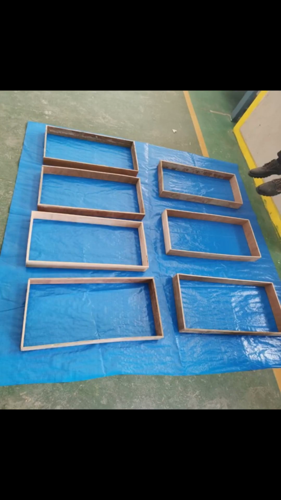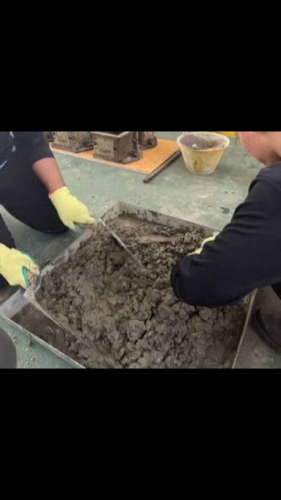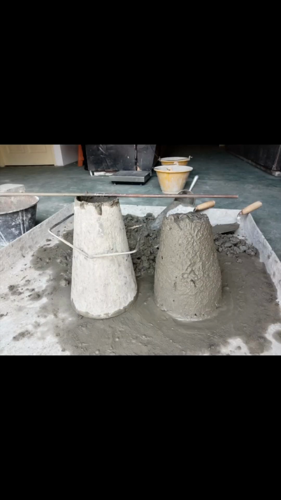The second step was to produce the slab pavement. The slab pavement is intended for the stair tread. The size of the slab is 30 x 60 cm. The mix ratio for the slab is 1:2 with 0.45 water ratio. Before we produce the slab pavement, slump test and compressive test was carried out first.